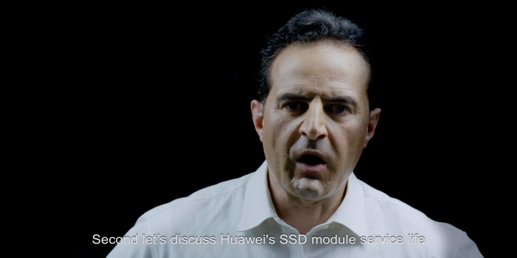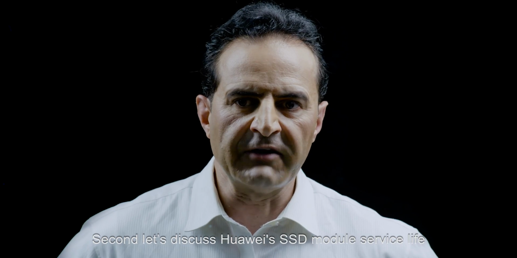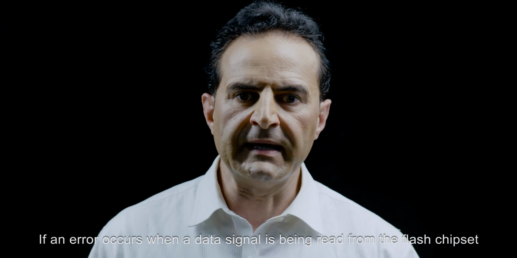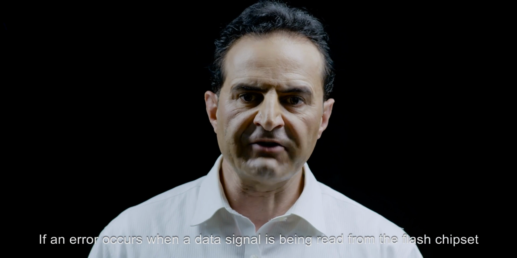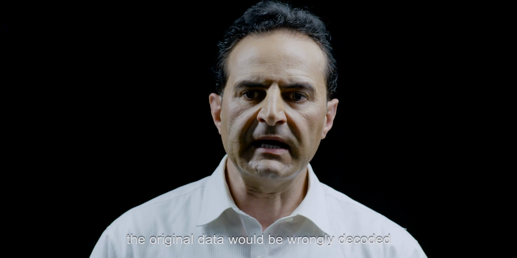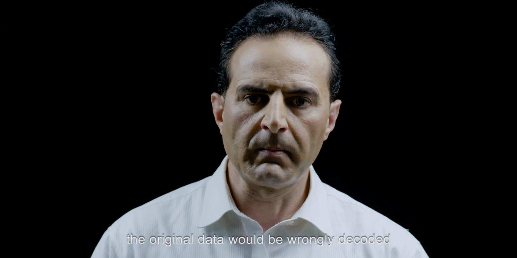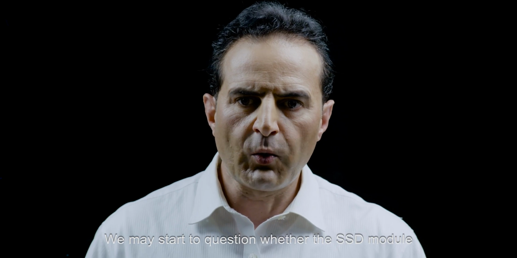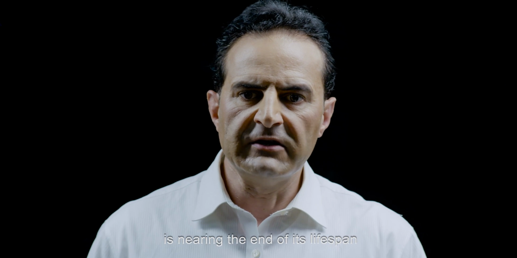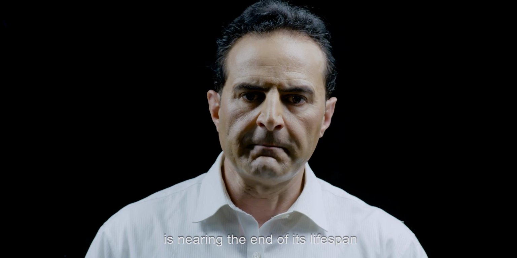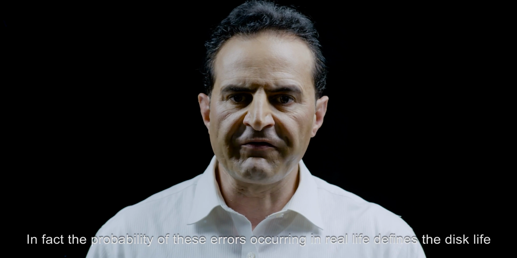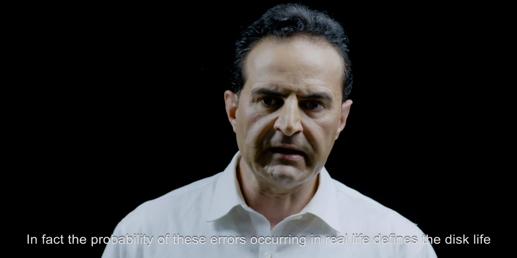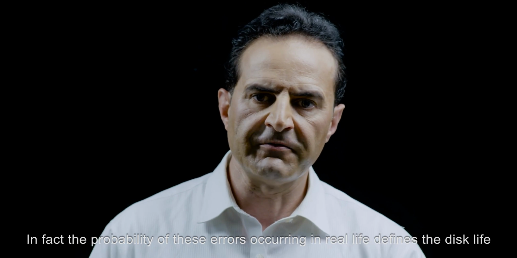Second, let's discuss Huawei's SSD module service life. If an error occurs when a data signal is being read from the flash chipset, the original data would be wrongly decoded. We may start to question whether the SSD module is nearing the end of its lifespan. In fact, the probability of these errors occurring in real life defines the disk life.